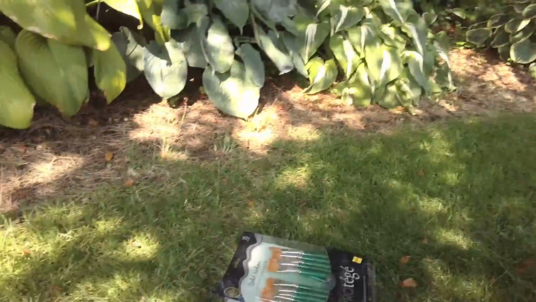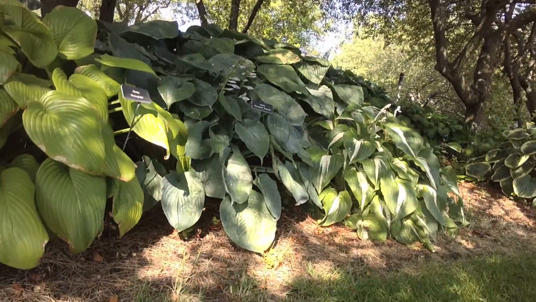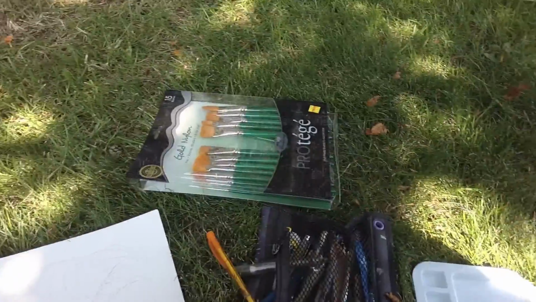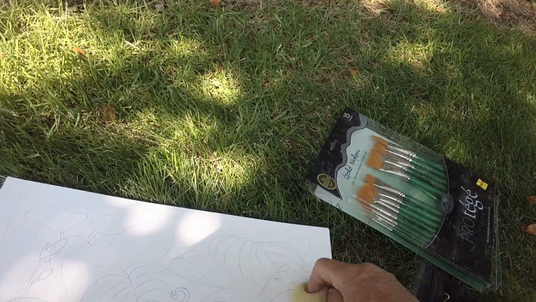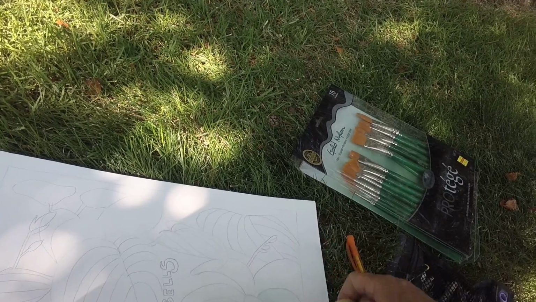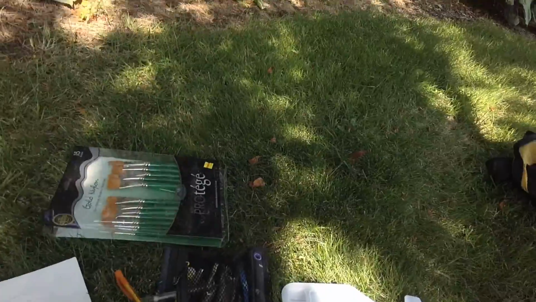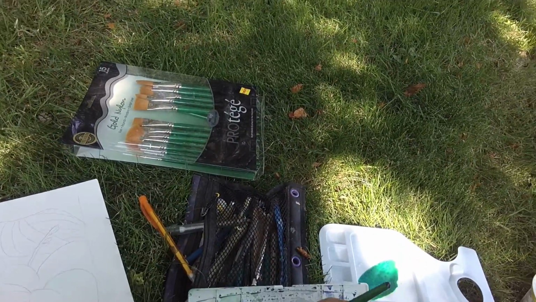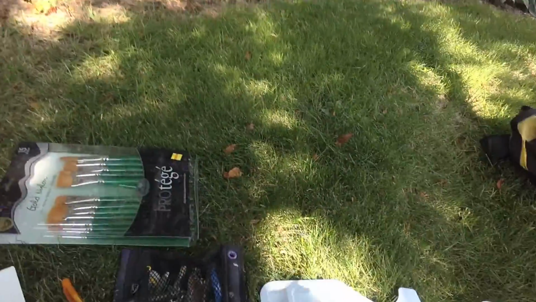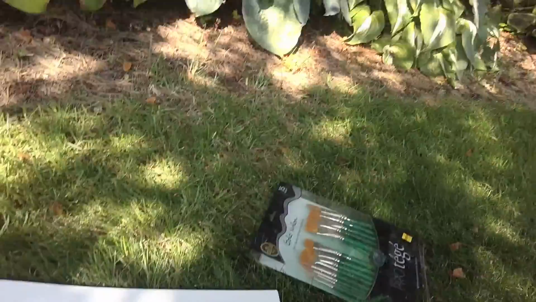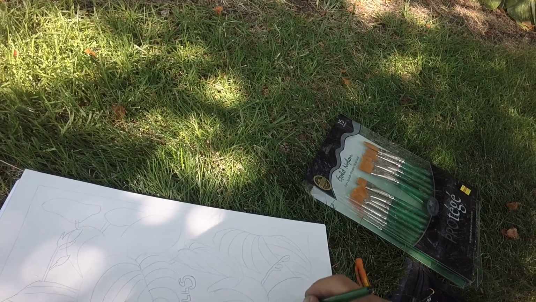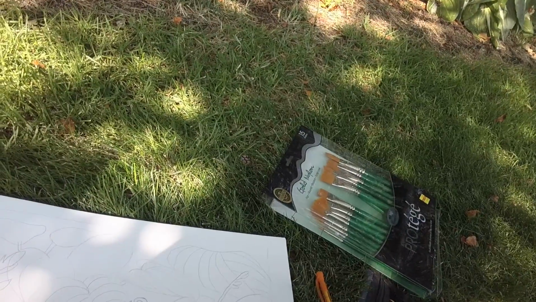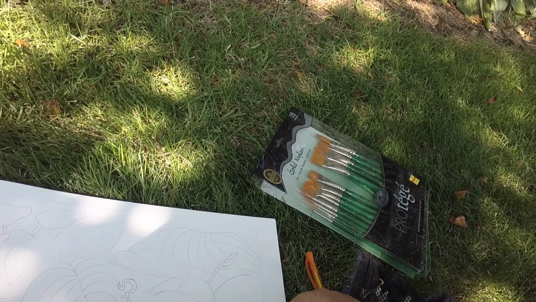This is a different hosta here that I wanted in a different color. With good watercolor paper, you can just pick it up with a sponge if you don't like what you've done. This other hosta is more of a green. I see a little bit of yellow, but I've got to remember to leave that big stripe of white. And a little more yellow where the sun's hitting it.